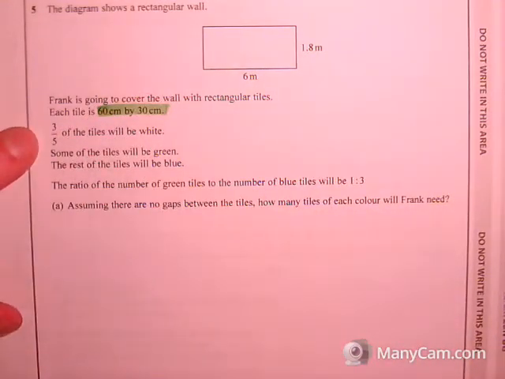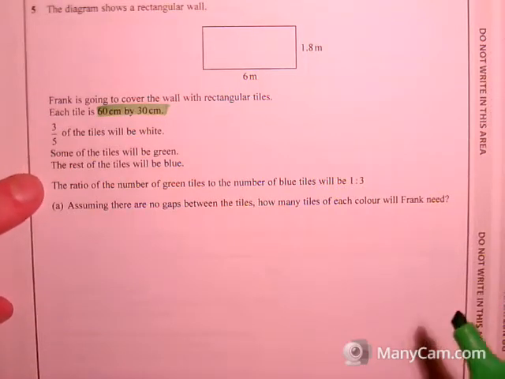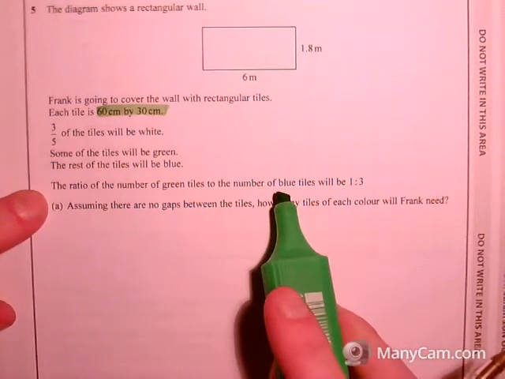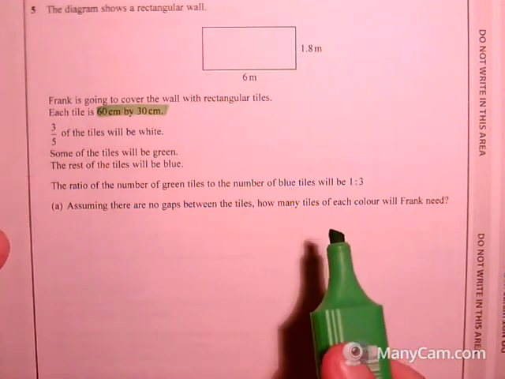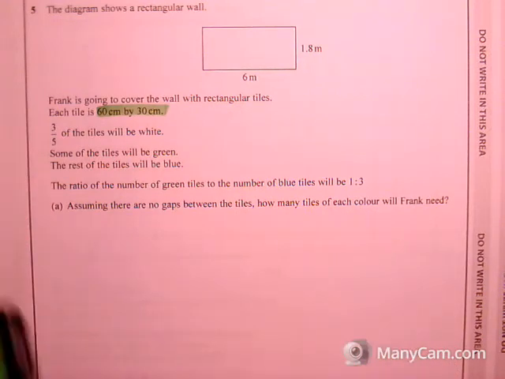We're told that 3/5 of the tiles are going to be white, some of them are green, and the rest are going to be blue. And then we're told the ratio of green to blue tiles is going to be 1 to 3. And we want to find out how many tiles of each colour Frank is going to need.